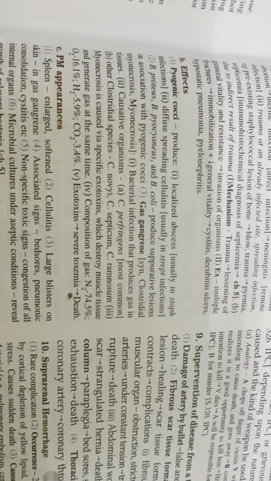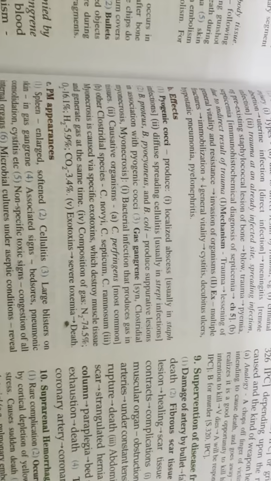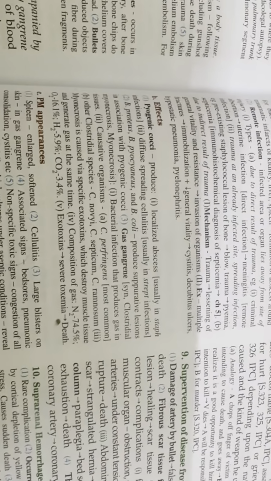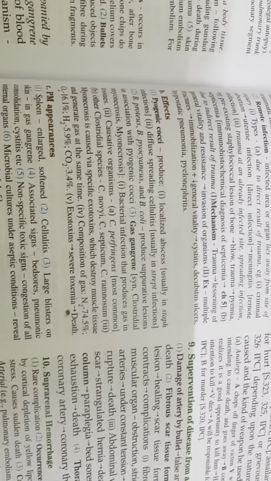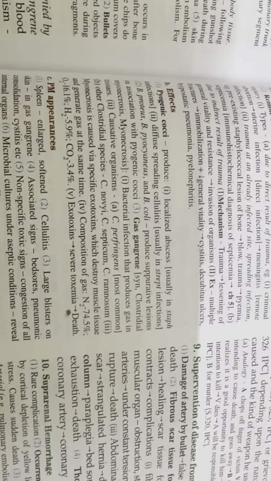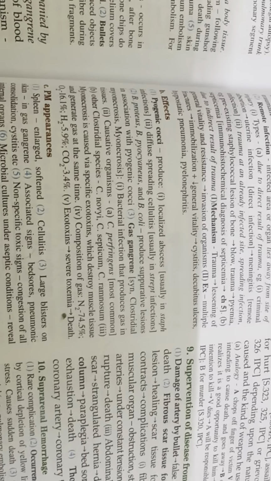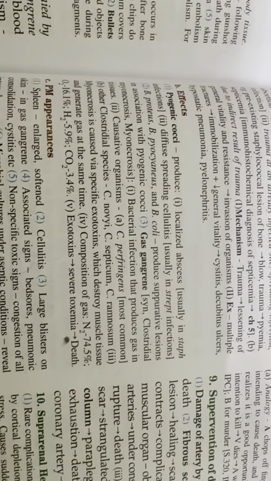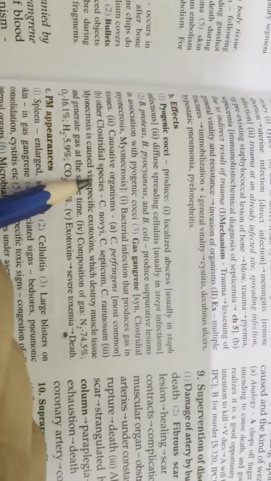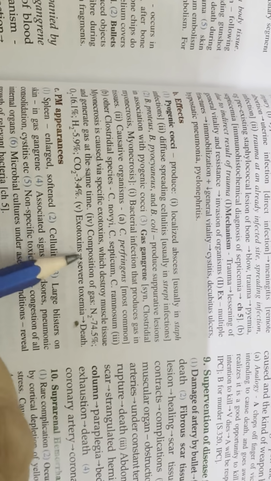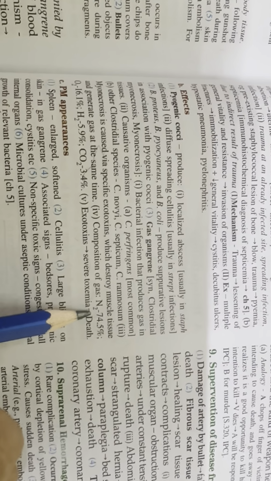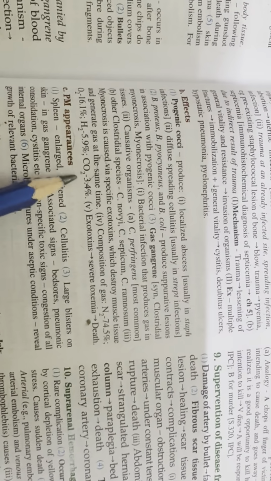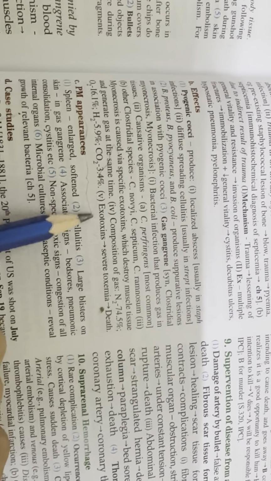Gas gangrene, Clostridium myonecrosis, is a bacterial infection that produces gas in the tissues. Causative organism: Clostridium perfringens, most common. Other Clostridium species: Clostridium septicum, Clostridium novyi, Clostridium histolyticum. Myonecrosis is caused by a specific endotoxin which destroys muscle tissues and generates gas at the same time. Composition of gas: nitrogen 74.5%, oxygen 16.5%, hydrogen 5.9%, carbon dioxide 3.4%.